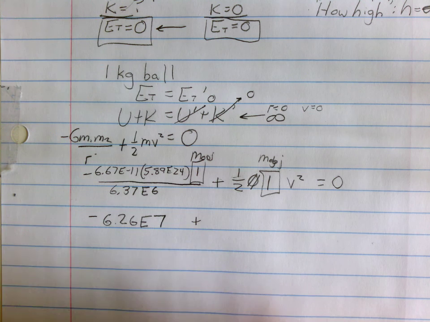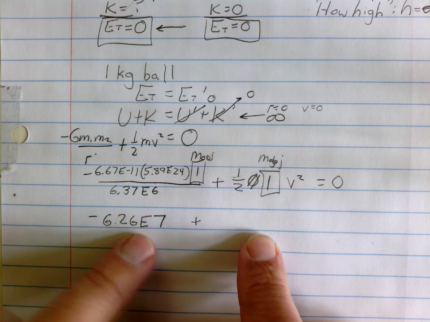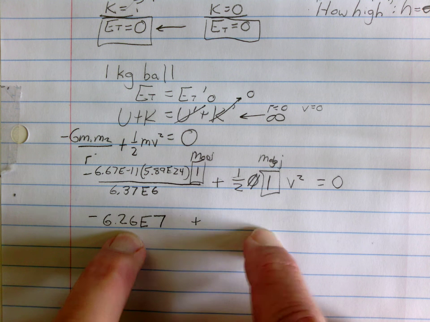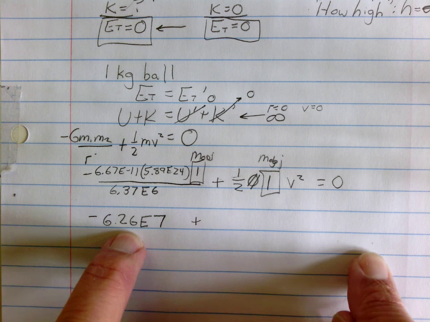So once again, the kinetic energy has to cancel out this. The kinetic energy will be positive 6.26 times 10 to the 7th to get it up to infinitely far away.